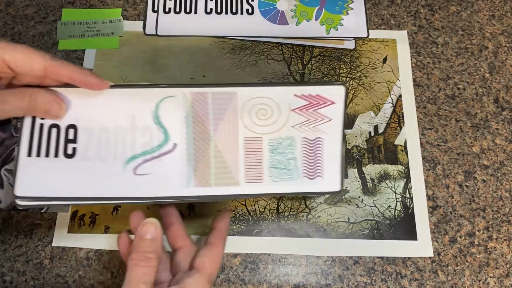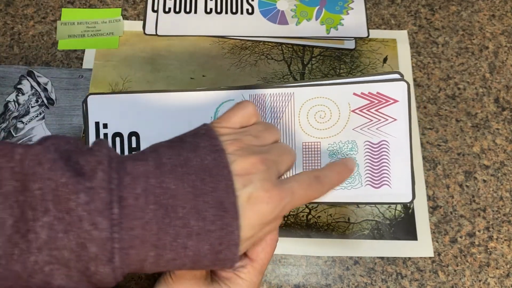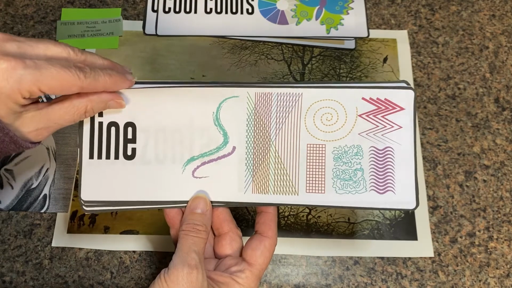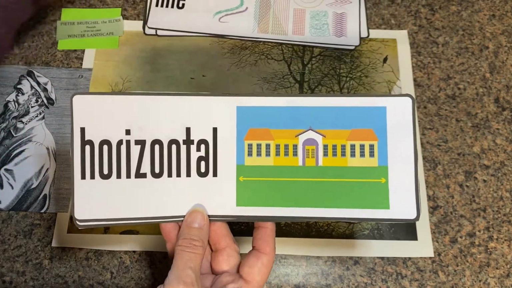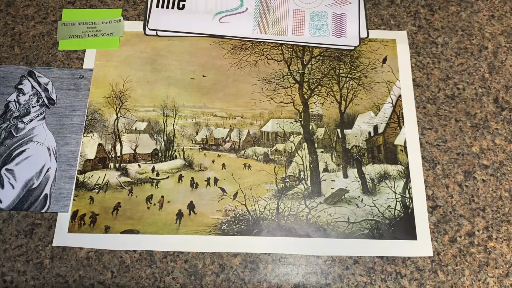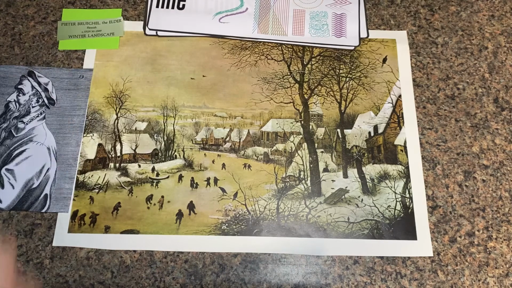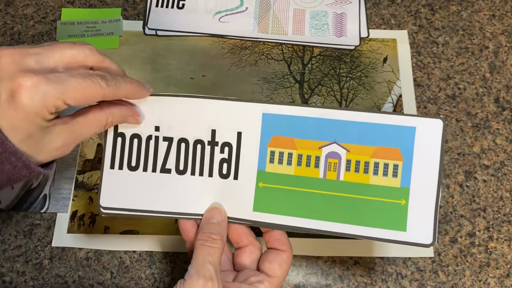Now we also have studied lines, and there are a number of different kinds of lines, as you can see in this picture. So let's see what kind of lines we can find. Let's first look for the horizontal lines, which go side to side. Do we see any of those? There's a horizontal line right there. On the tops of the roofs, there are horizontal lines. How about, let's go to the next one.